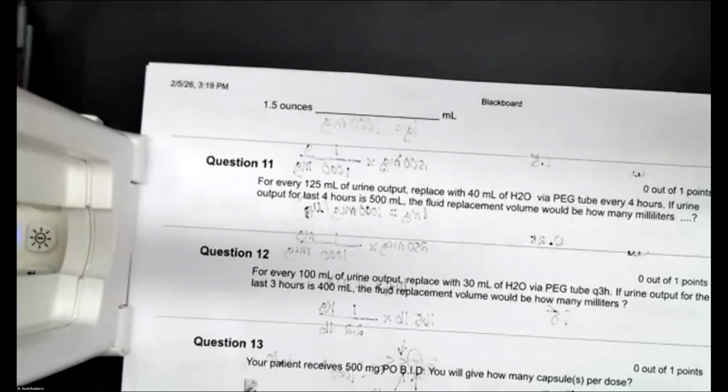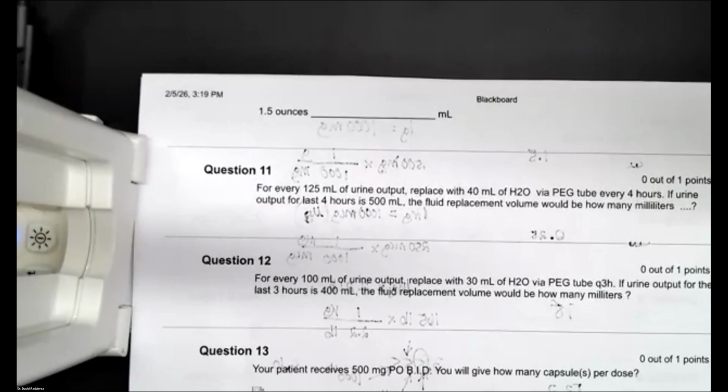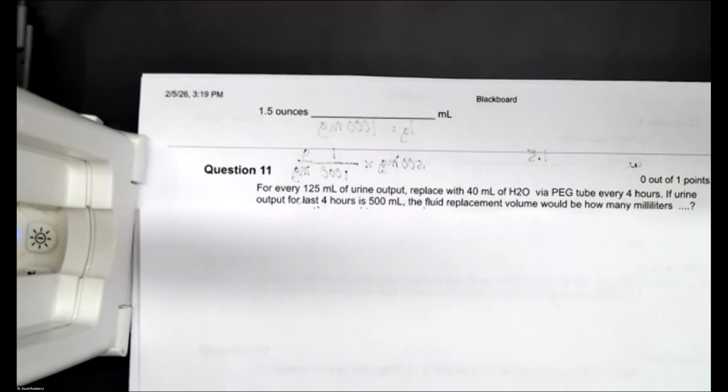So this one is going to give us a little extra information. Let me grab another sheet of paper here because I realized I should have done this on individual sheets. So this question is asking us to calculate a replacement volume after a patient, they're on a PEG tube, they're voiding out, and we want to know how much water to give them in replacement.